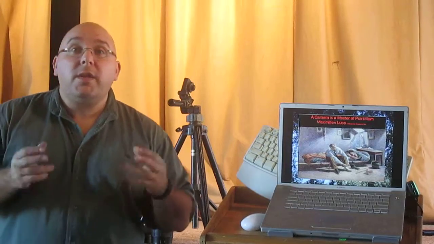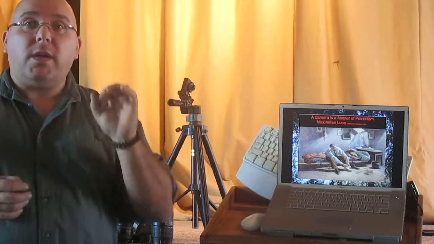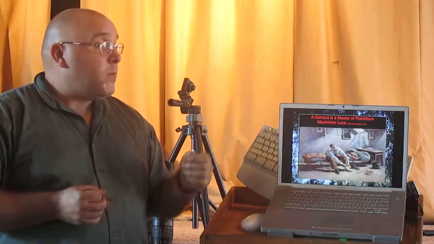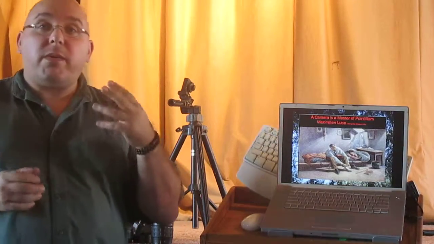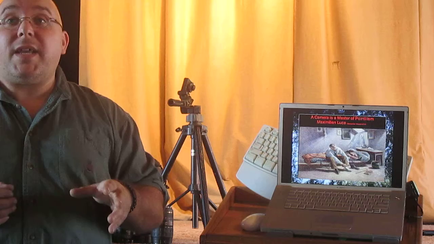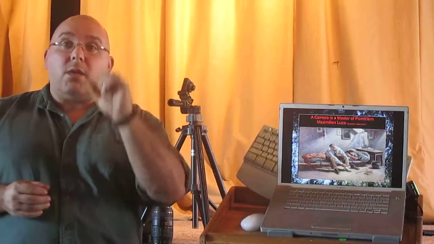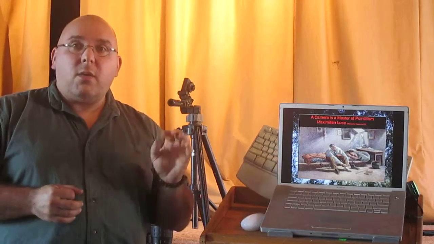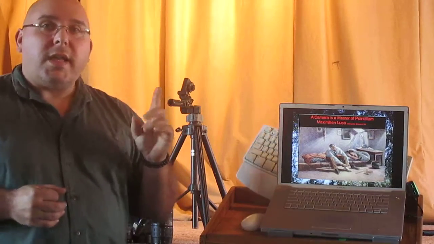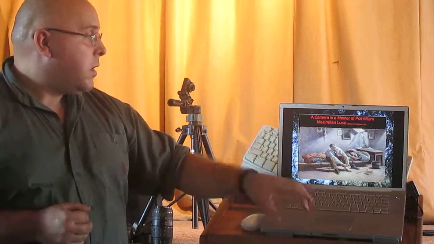And they are masters of pointillism. Pointillism is where each little point is one specific color. Maximilian Luce is considered one of the premier masters of pointillism paintings, and his paintings can't even compare to the single points in the cheapest 1 megapixel camera. It's really that much of a difference.